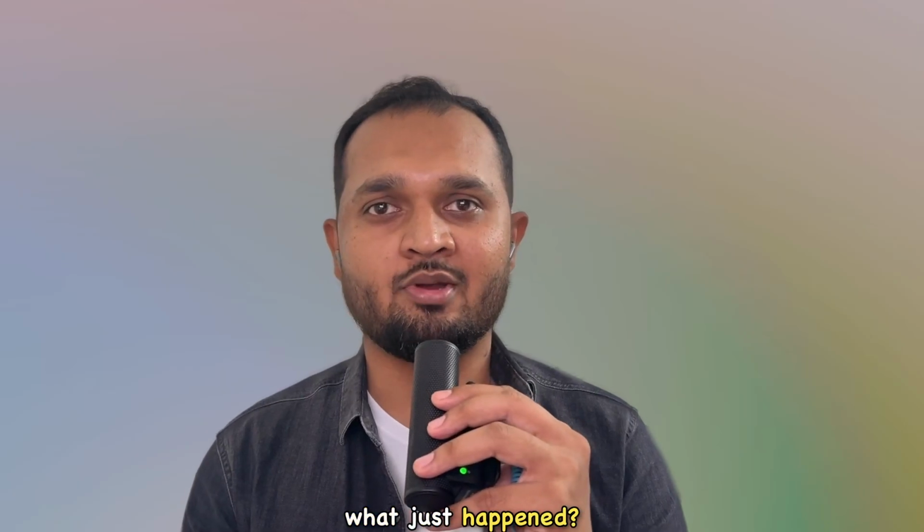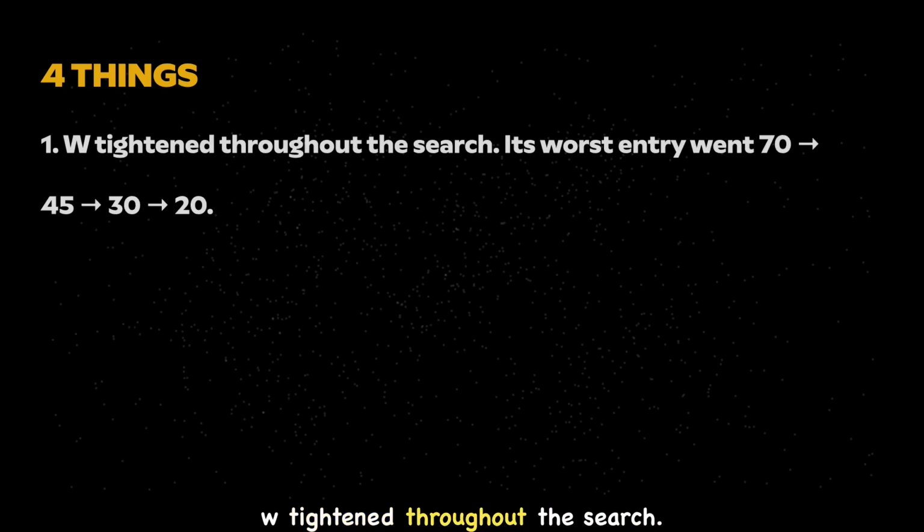Done. What just happened? 4 things to notice here. First, W tightened throughout the search. Its worst entry went from 70 to 45 to 30 to 20. That bar rising is the search converging, and it is what eventually triggers the stop.